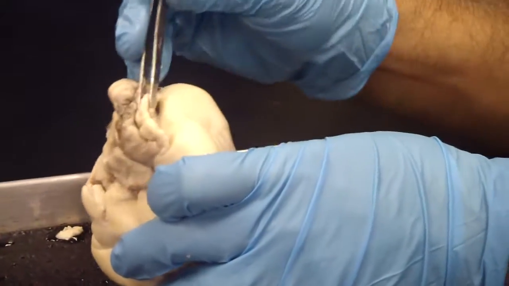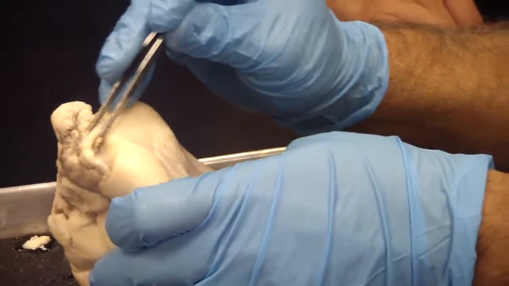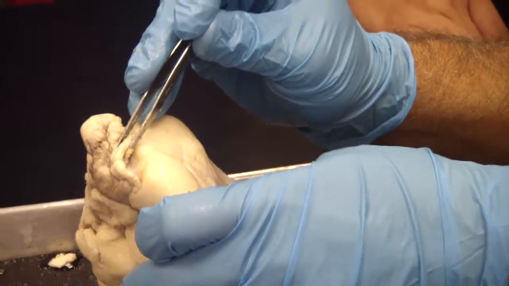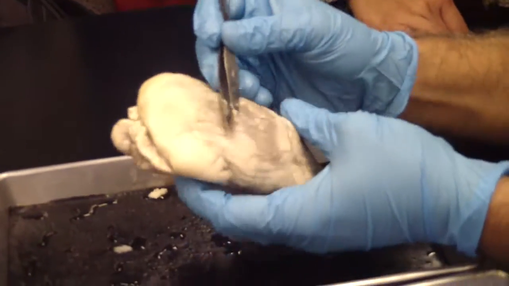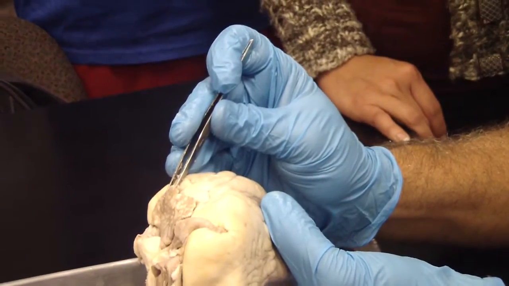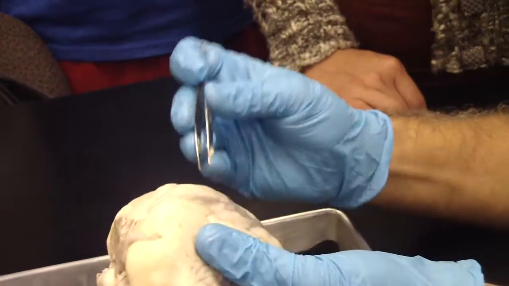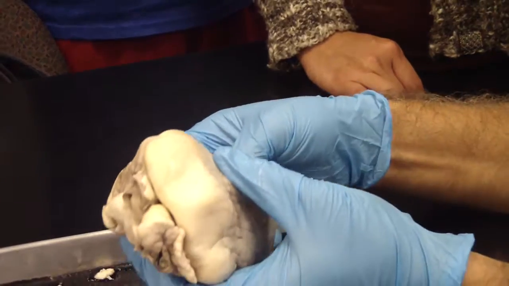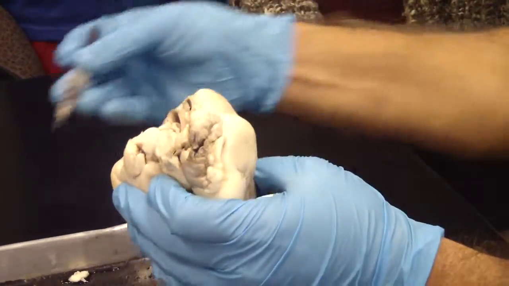So this is the right atrium or right auricle. You see it like an earlobe? Right atrium or right auricle, and this is the right ventricle, and this is the left atrium or left auricle, and that's the left ventricle. And this is the apex, the pointing part, and this is the base right here.